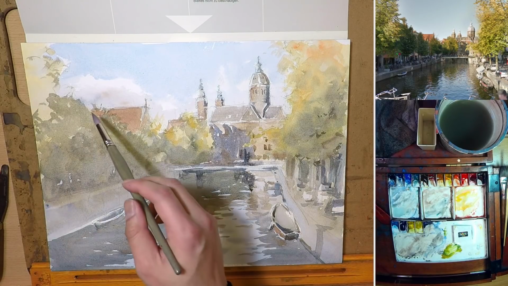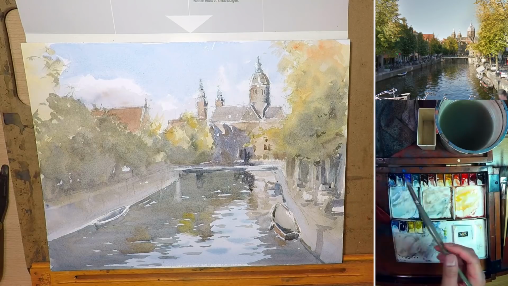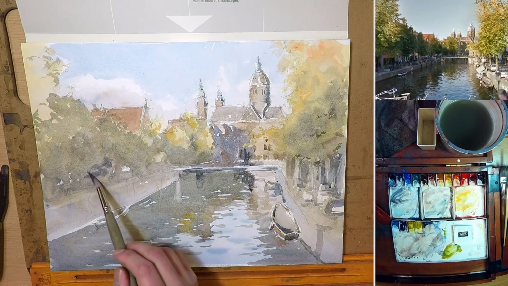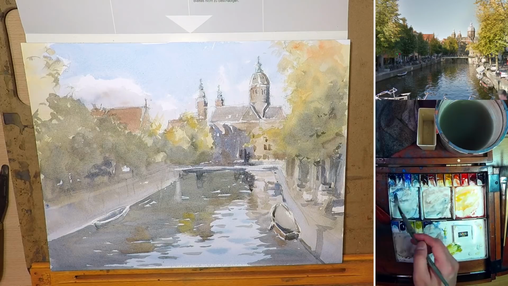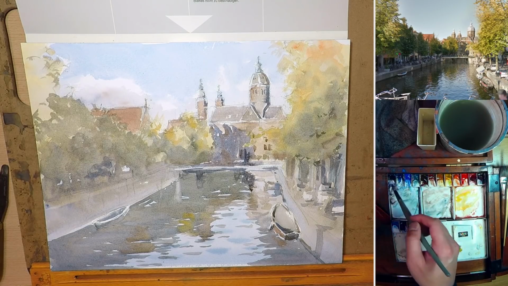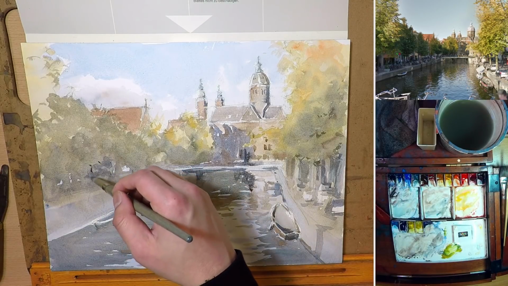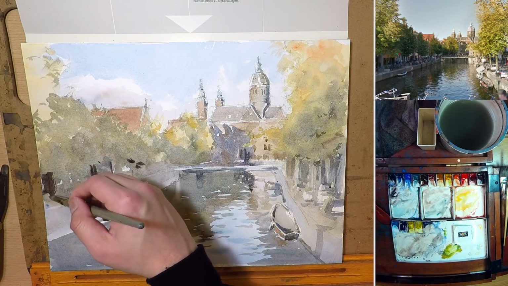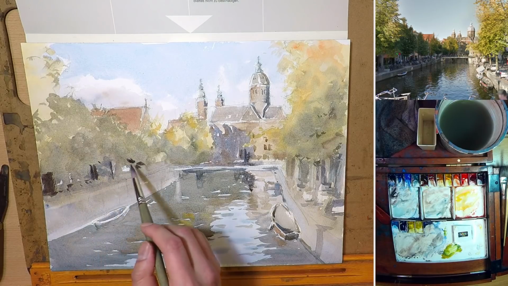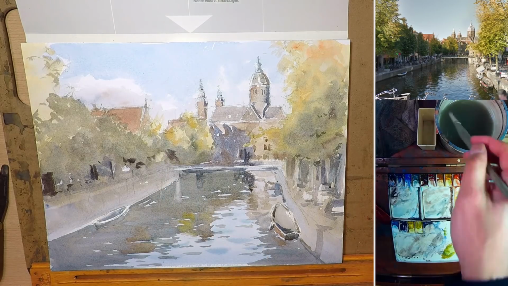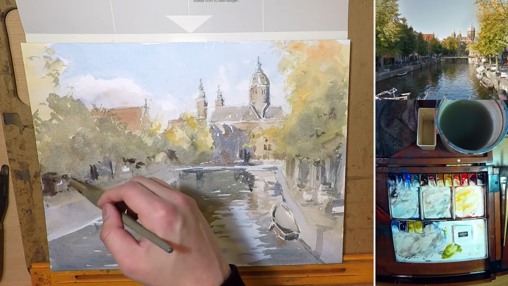Let's work on this side. So this side, pretty much the same. There's not a lot more we can do, especially they are almost all in the shadow anyway, so don't bother too much. Okay, so a bunch of stuff here. There's even probably like 50 bicycles parked there. If I want to paint everything, I would just drive myself mad. So no. Okay.